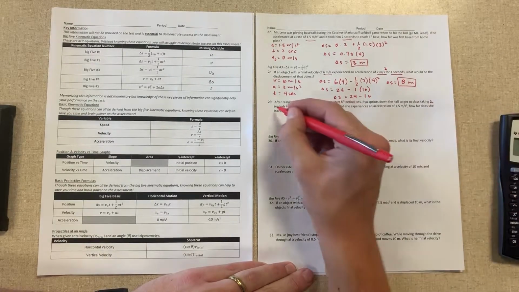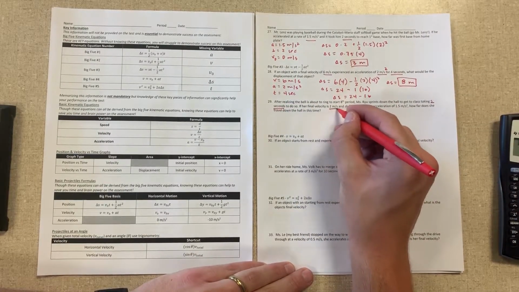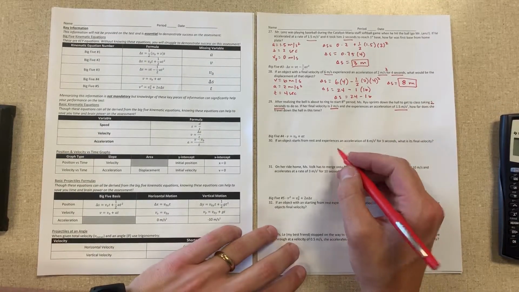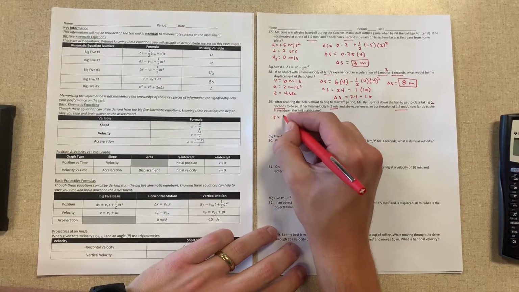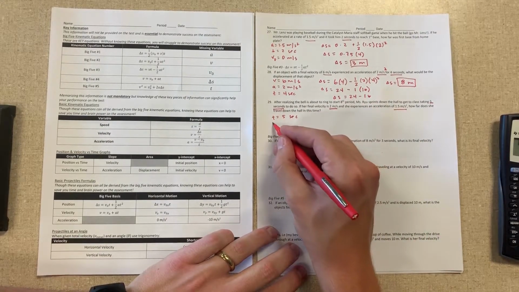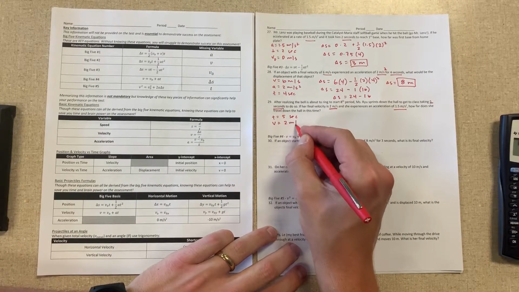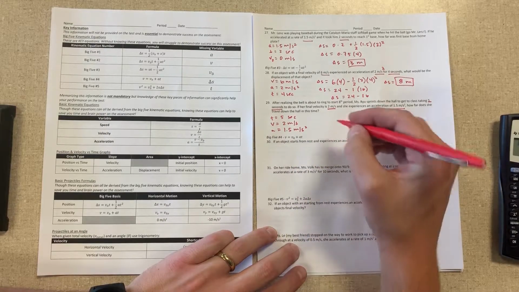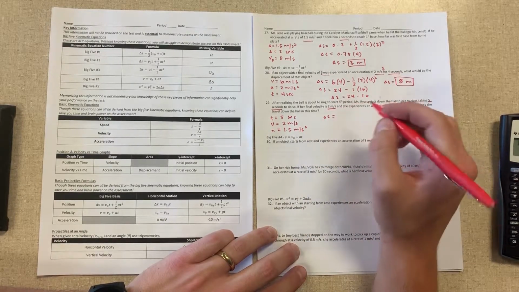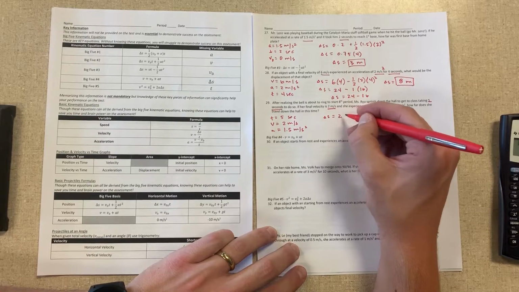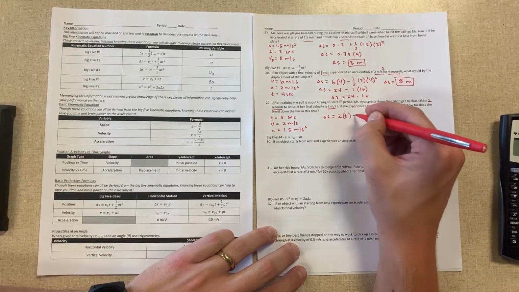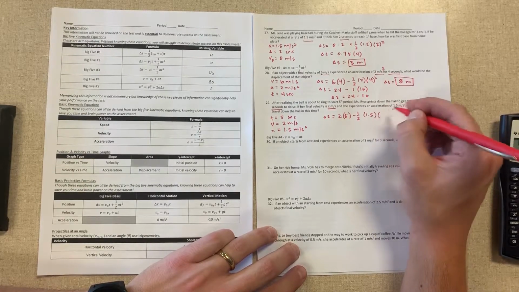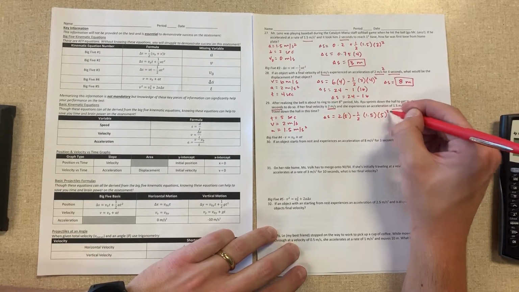Again, we're given 3 things: 5 seconds, which is our time, our final velocity, which is 2 meters per second, and her acceleration, which is 1.5 meters per second squared. We plug this into our formula. Delta S is equal to our velocity, which is 2, times our time, which is 5, minus 1/2, times our acceleration, 1.5, times our time, which is 5, squared.